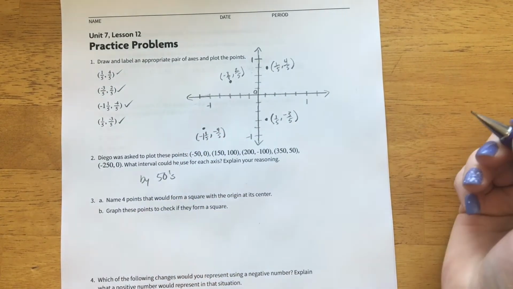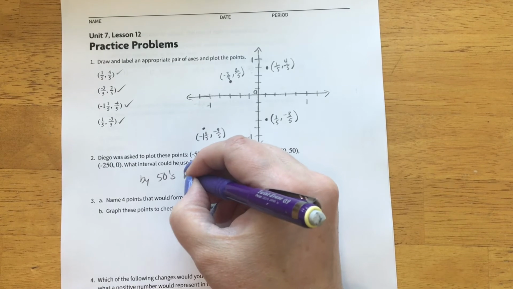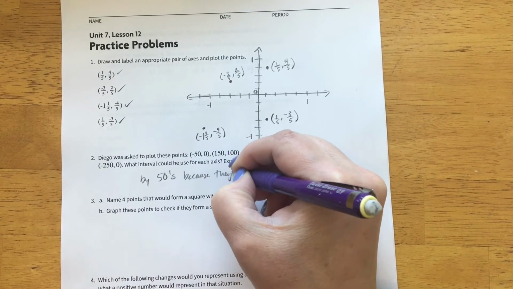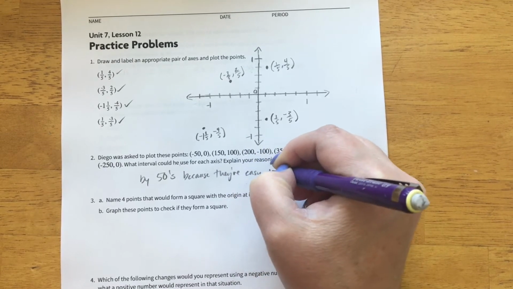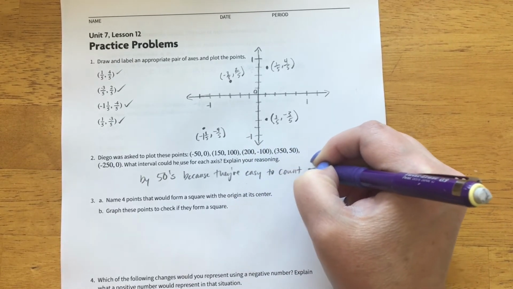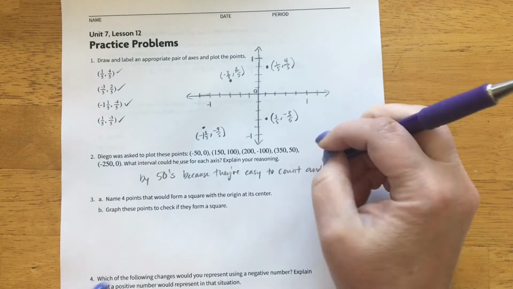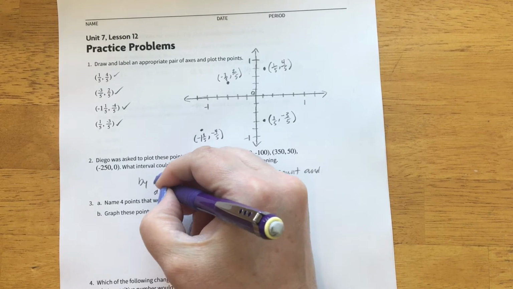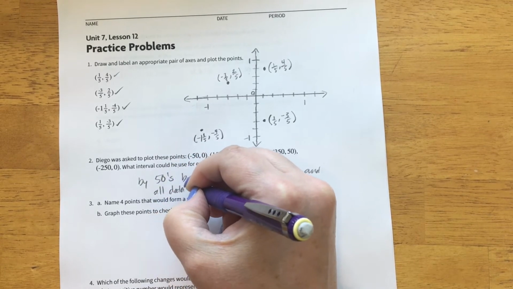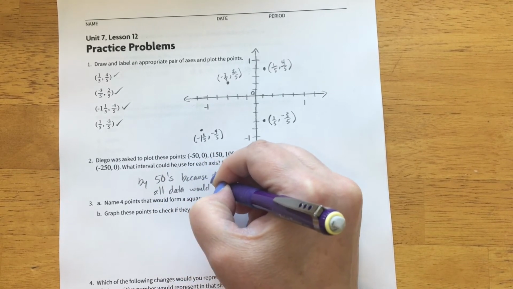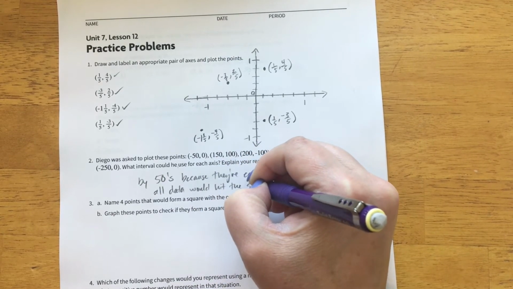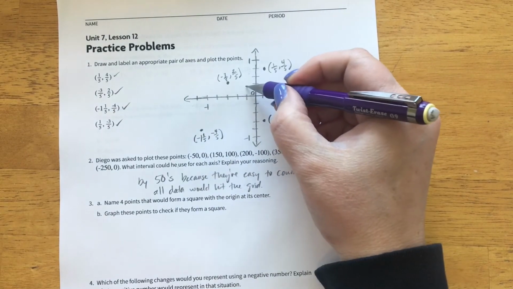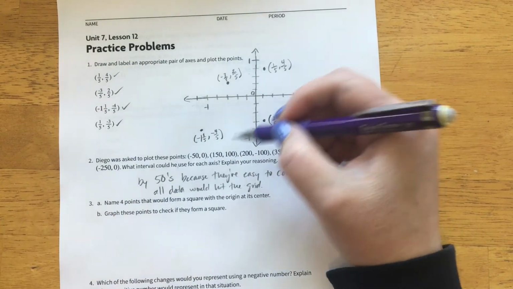By 50s, because they're easy to count. And all the data would hit the grid, right? 50, 0, yeah, those would hit corners, right? Perfect corners. We wouldn't have to guess, right?